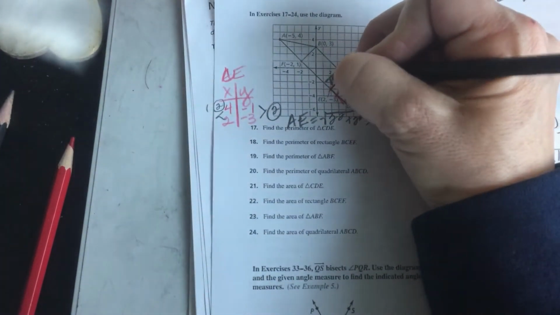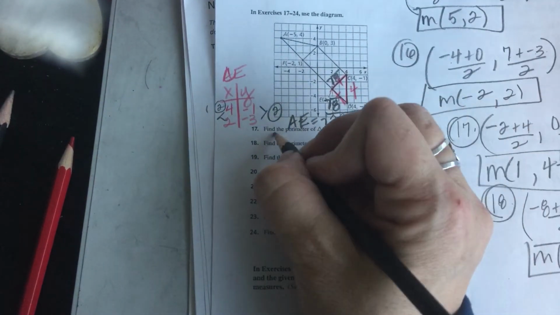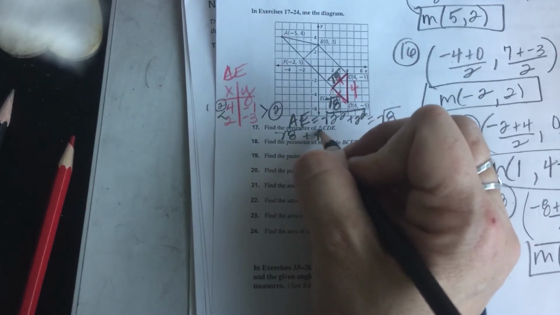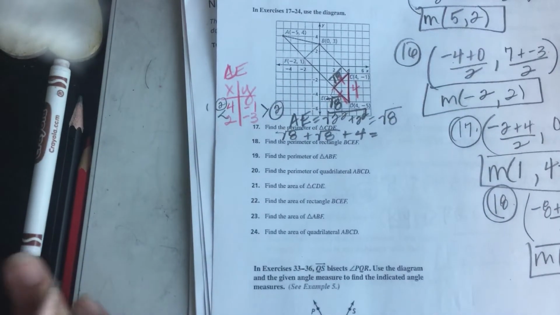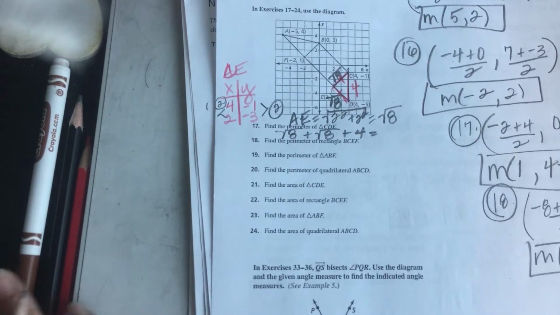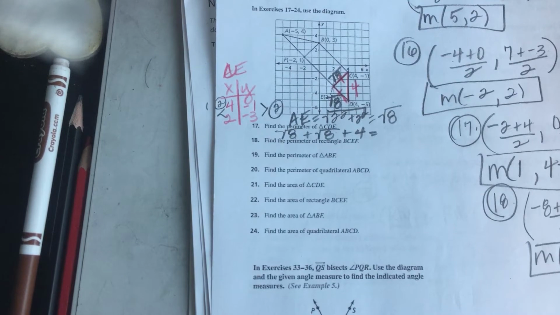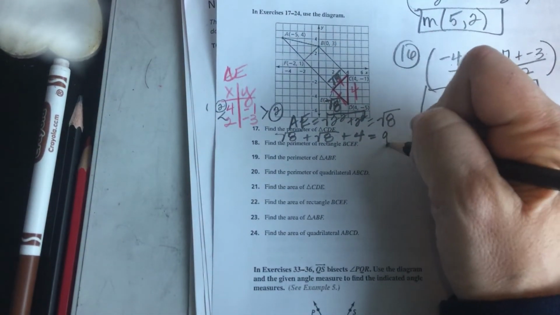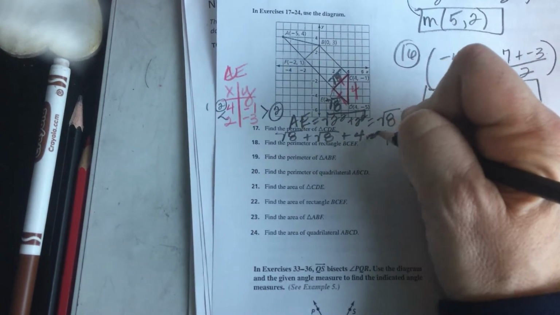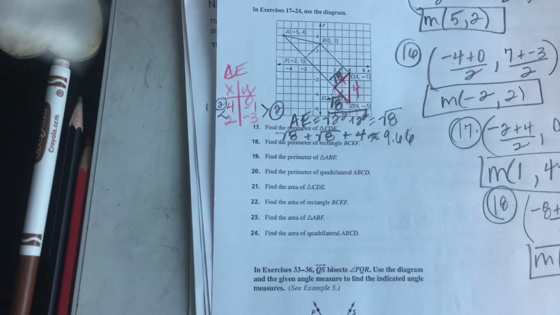If this side is the square root of 8, this side is the square root of 8. The perimeter of CDE is the square root of 8 plus the square root of 8 plus 4, and that will be 9.66 approximately.